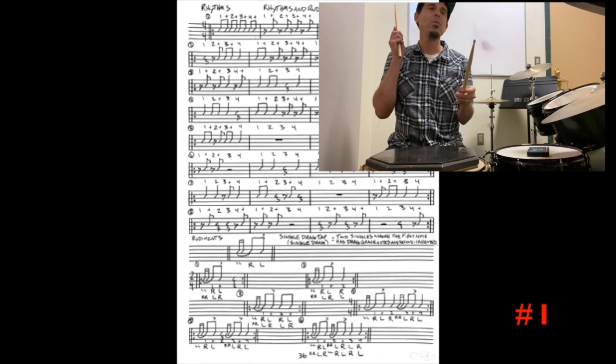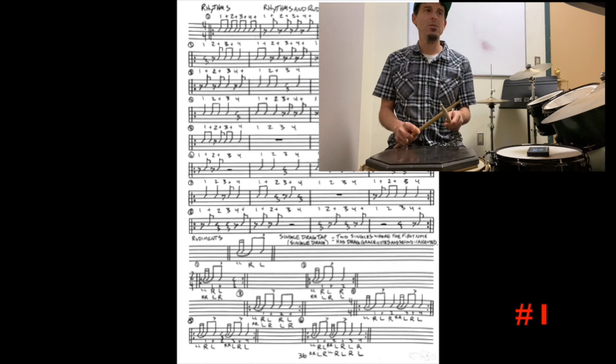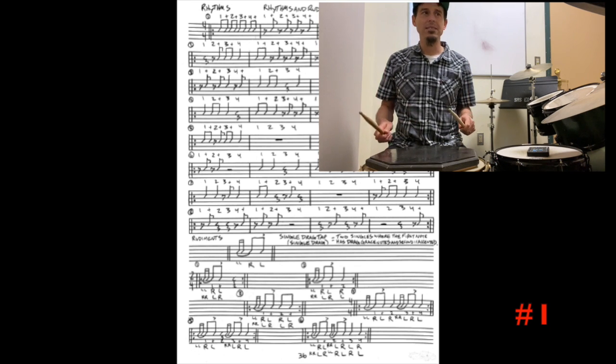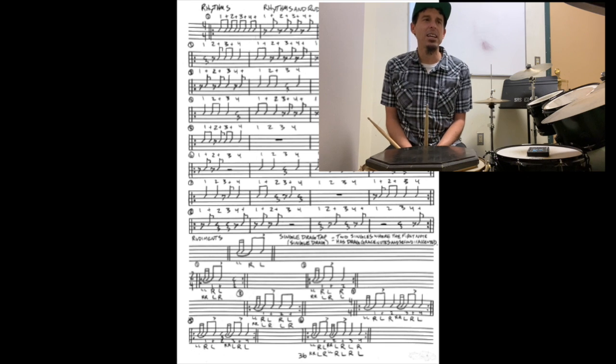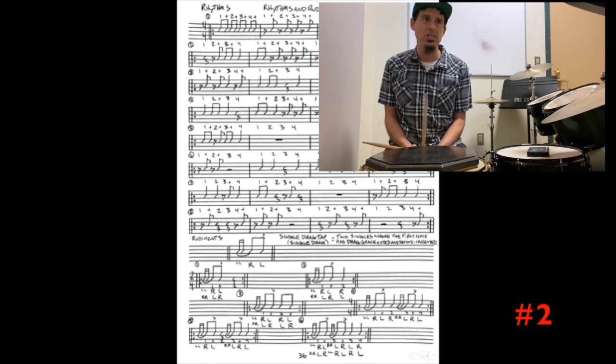Here's number 1. 1, 2, left, left, right, left, rest, right, right, left, right, rest. Again, left, left, right, rest. Okay, there it is. Single drag tap. Let's put the drag tap on beat 1, and then we're going to have a quarter note on beat 2.